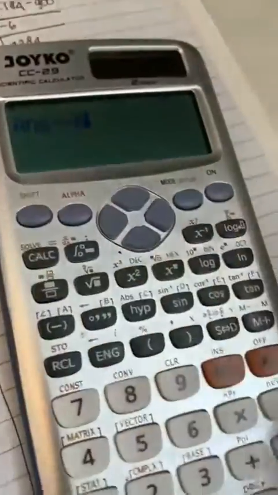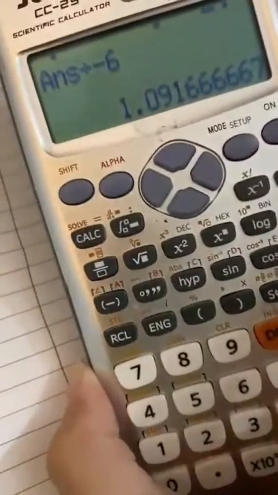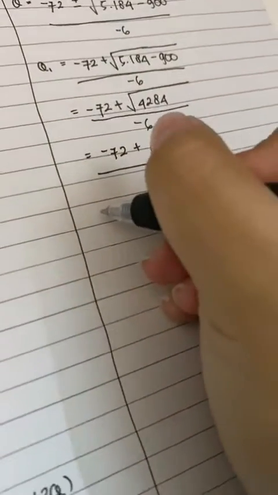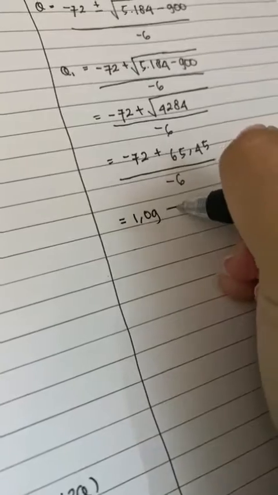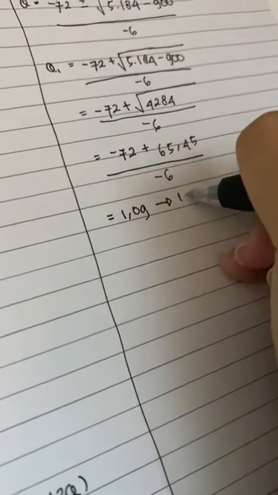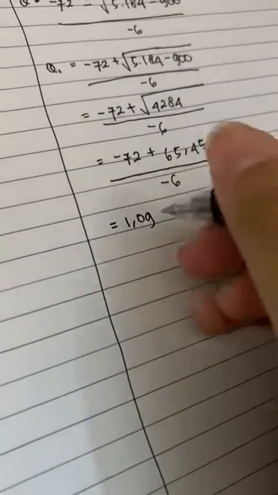We got 1.09, which is about 1.1. So we got the first one.